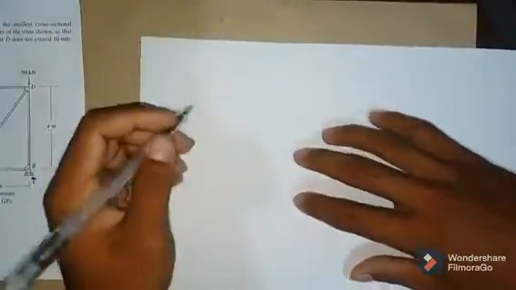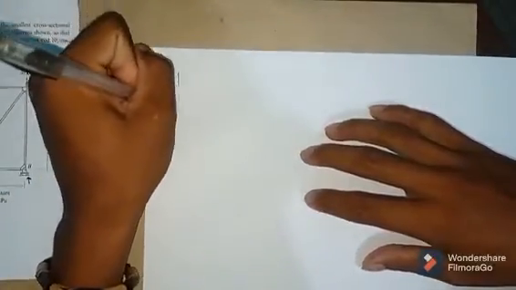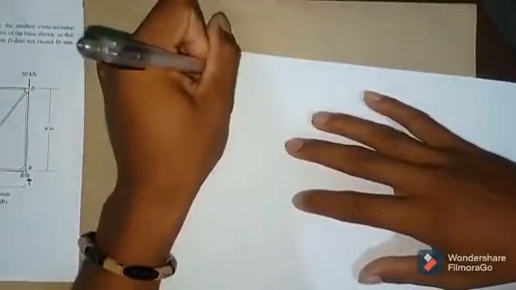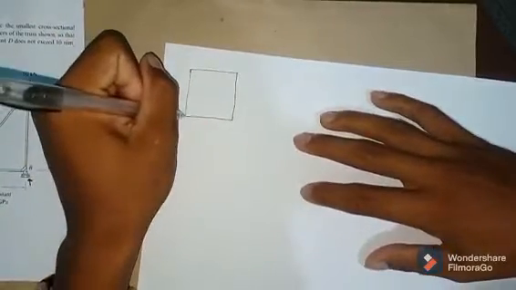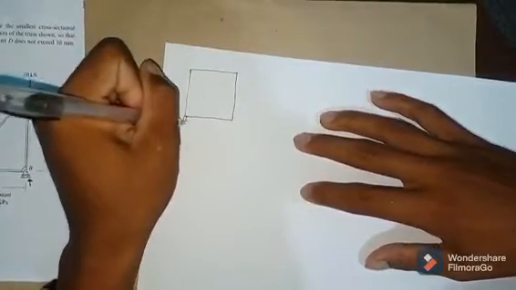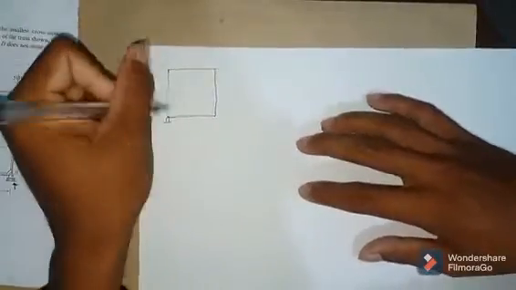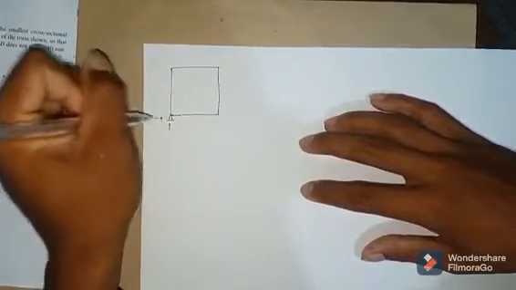So, the first solving that we're going to do is the real system. So, this is our pin support, which has two reactions, which is horizontal and a vertical reaction.